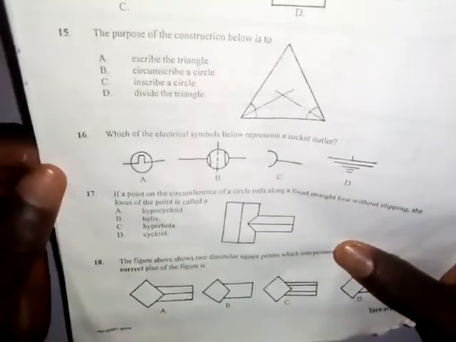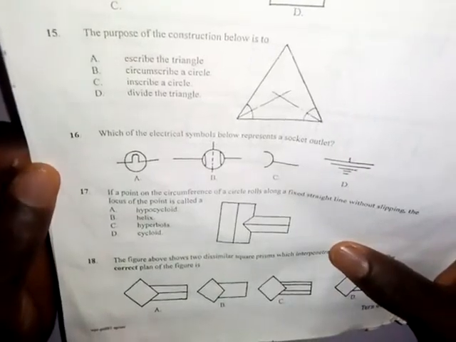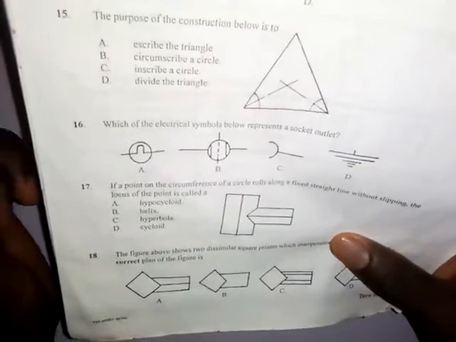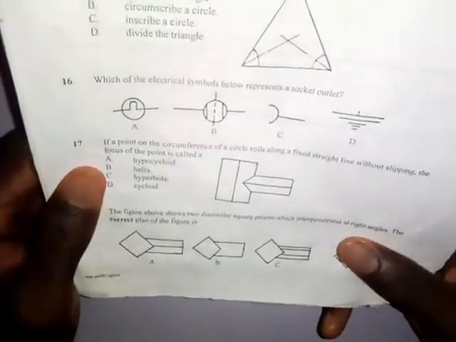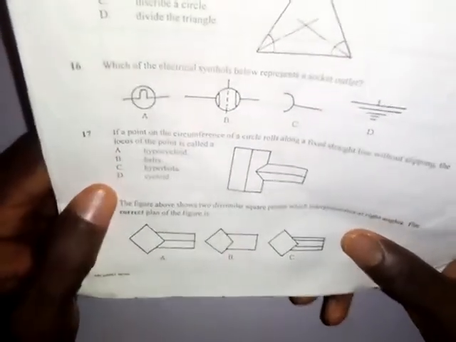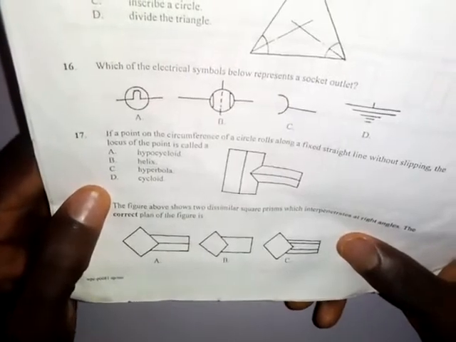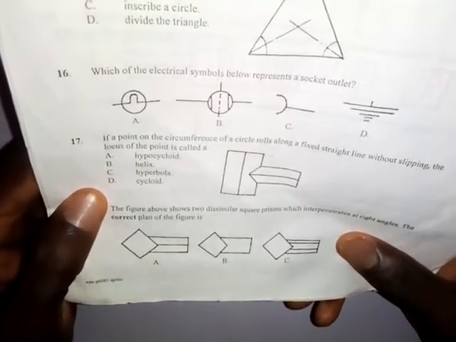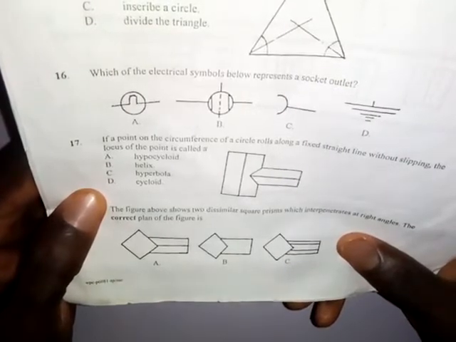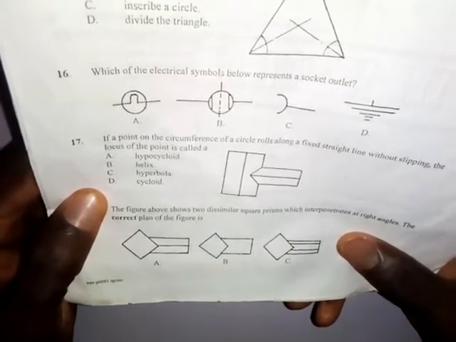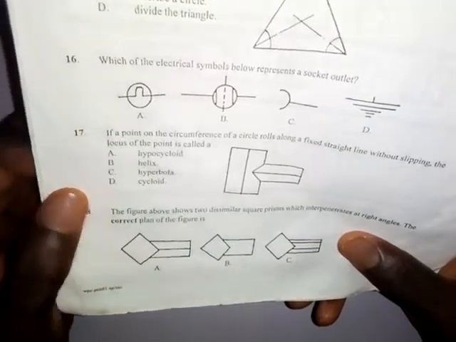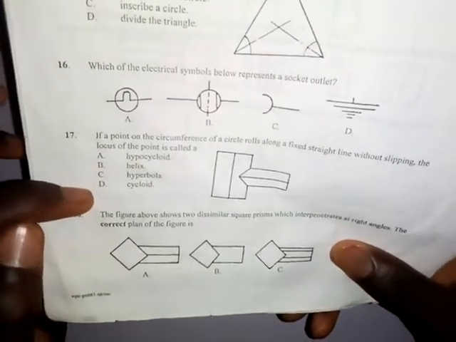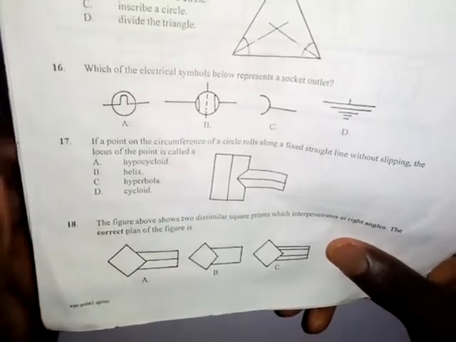Now, question 16. Which of the following symbols represents a socket outlet? Option C is the correct answer. Option C represents the socket outlet. Question 17. If a point on the circumference of a circle rolls along a fixed straight line without slipping, the locus of the point is called a cycloid. It's called a cycloid, which is option D.